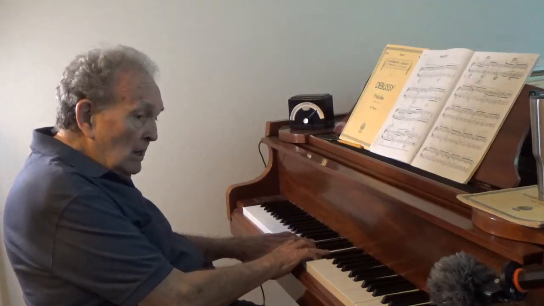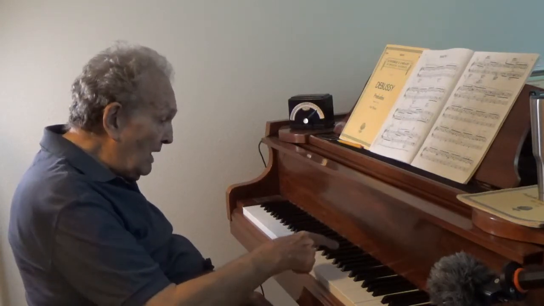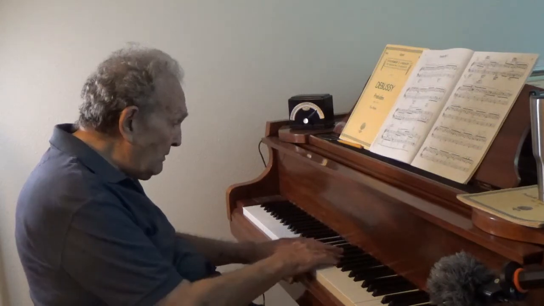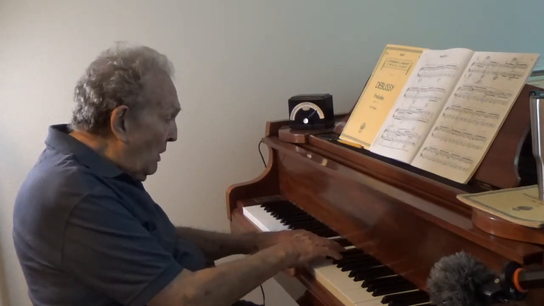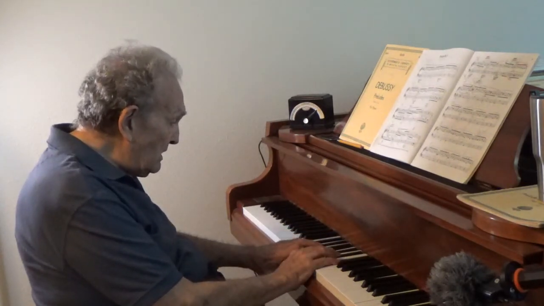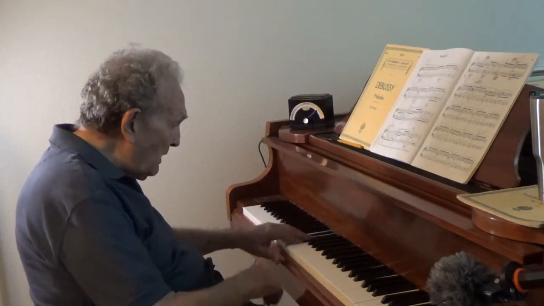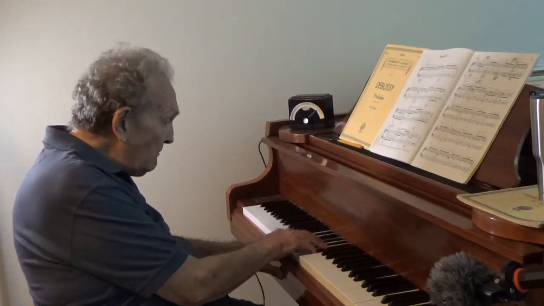Now, your job, first of all, do that on various black notes and white notes. Whole step, whole step, half step. To 5, then whole step, whole step, half step. So that you can see that. Do that somewhere else. B. From 5, again.